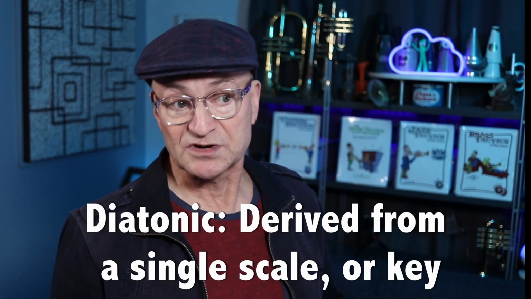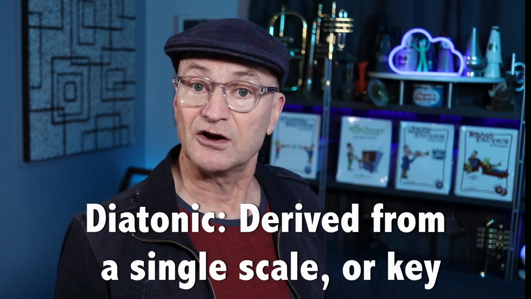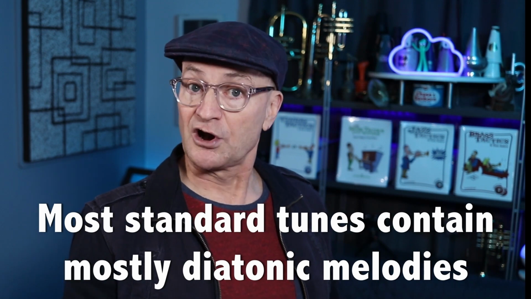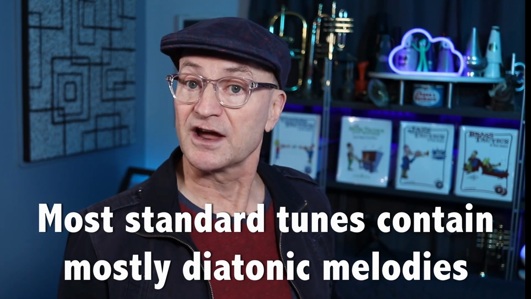In each of those three examples, the melody notes are diatonic, which means they're derived from a single scale. Even if you look at the full tunes, there's only one non-diatonic note in the melodies for Bye Bye Blackbird and There'll Never Be Another You, and there's only two of them in Stella By Starlight. Now this is true for most standard tunes. The melodies are largely, and in some cases, entirely diatonic.